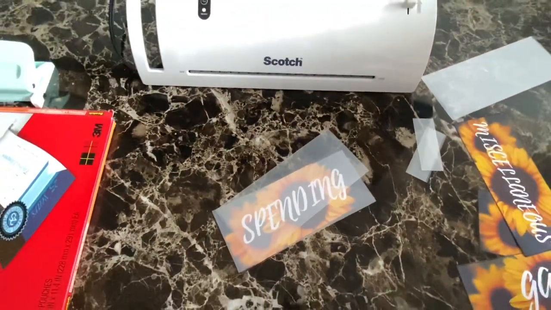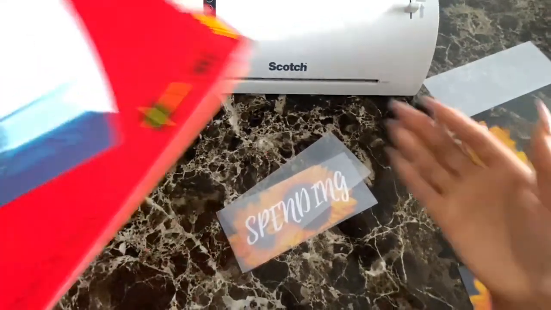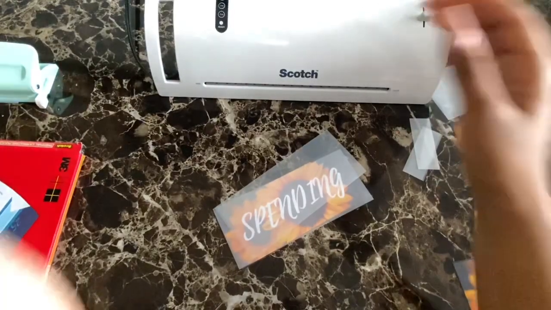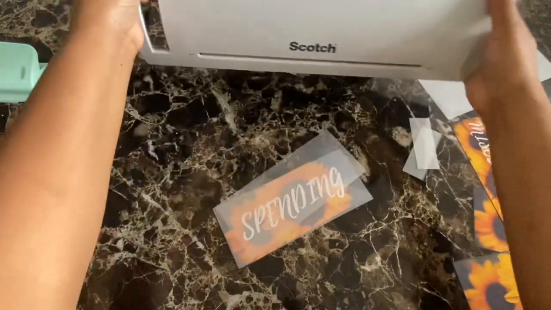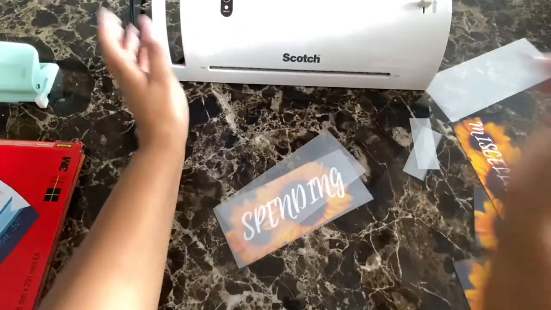I use the Scotch laminator. I also use these Scotch thermal laminating pouches. So I like to have mine on for the 5mm. Okay. And now it's just warming up, it's getting ready. And then when it is ready, the blue light will come on.